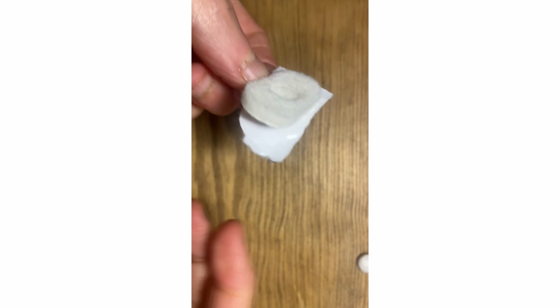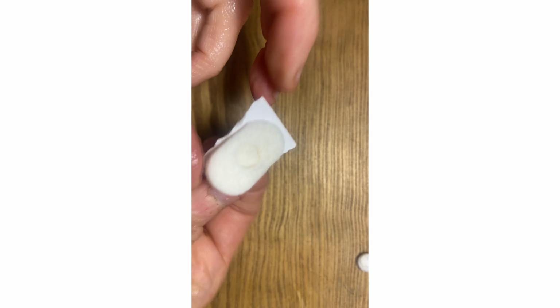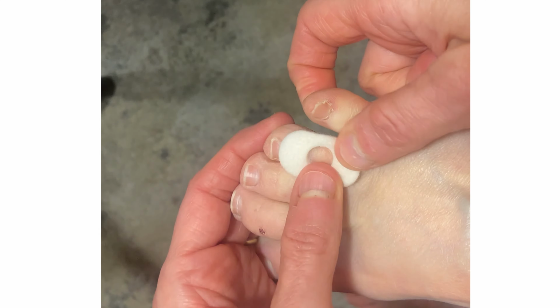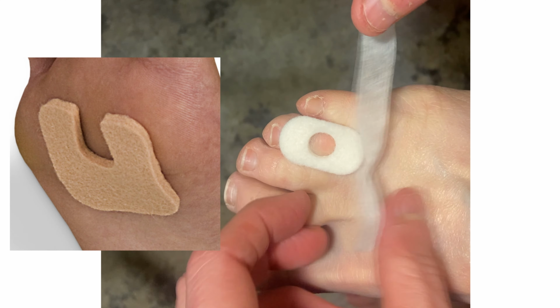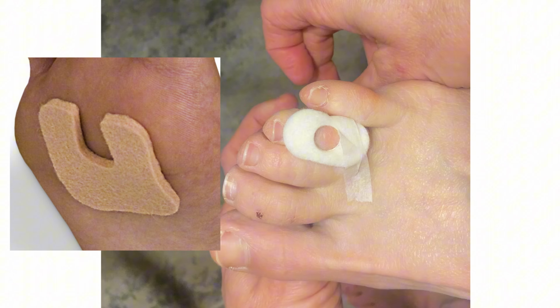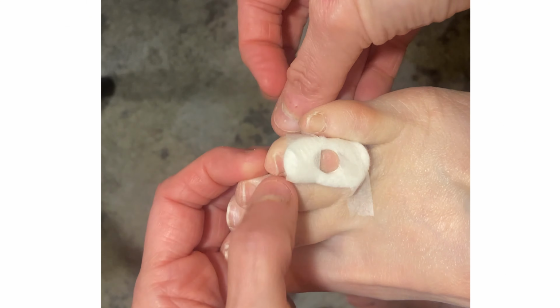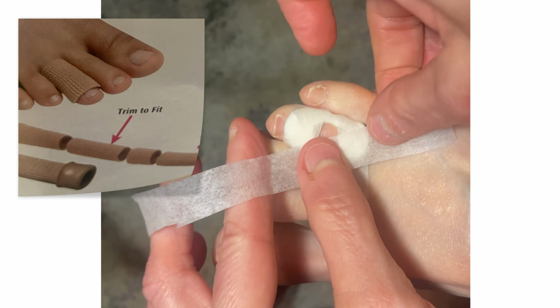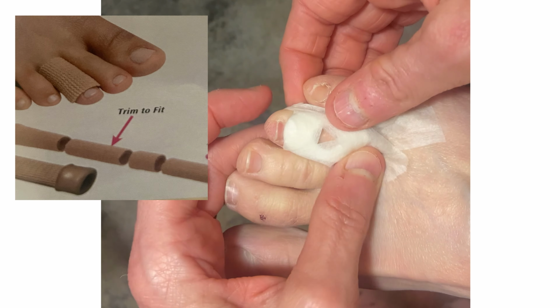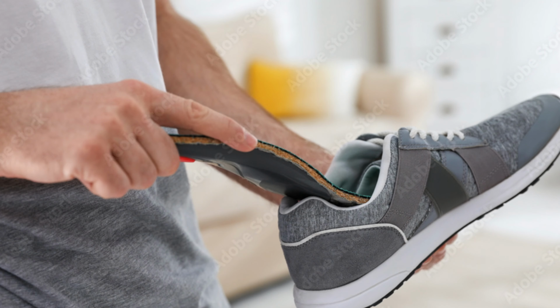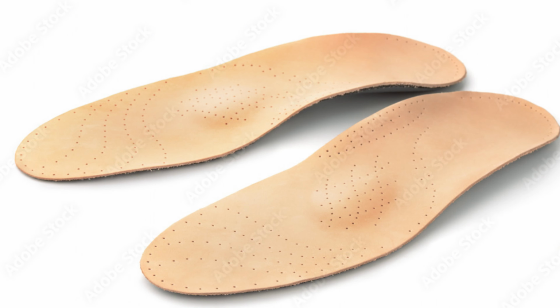You can wear felt adhesive corn pads or U-shaped callus pads, and these will help to offload the lesions, and I'll have links for those in the description. They're very helpful, as well as silicone pads as well. Calluses at the ball of the foot are best offloaded with an orthotic and the offloading padding attached to it.